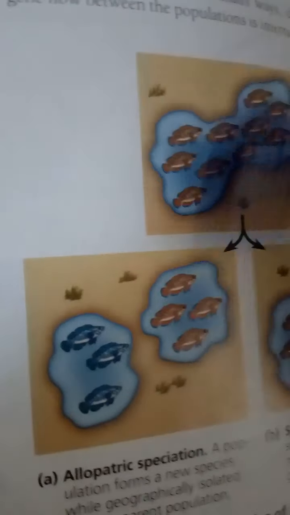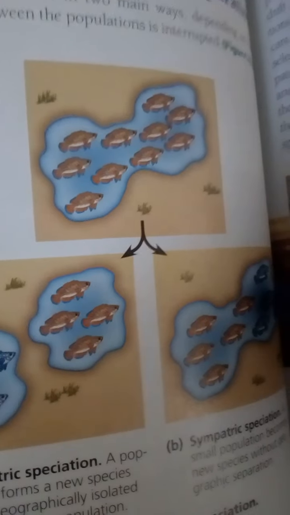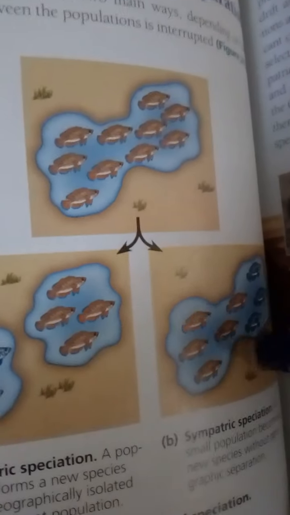Notice the two main modes of speciation. The first one is allopatric speciation. A population forms a new species while geographically isolated from its parent population. The second one, sympatric speciation. A small population becomes a new species without geographic separation.